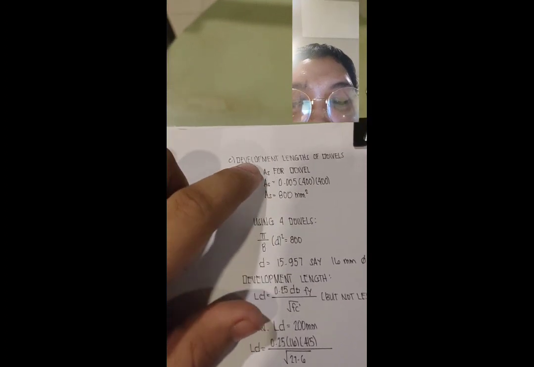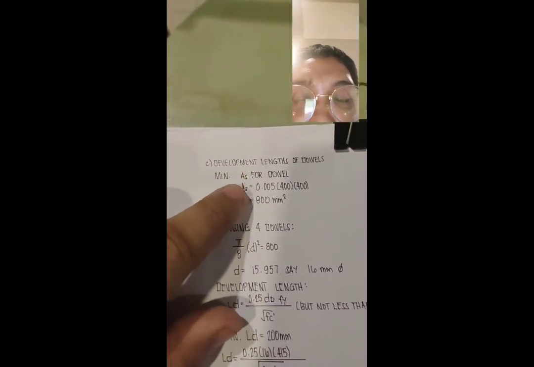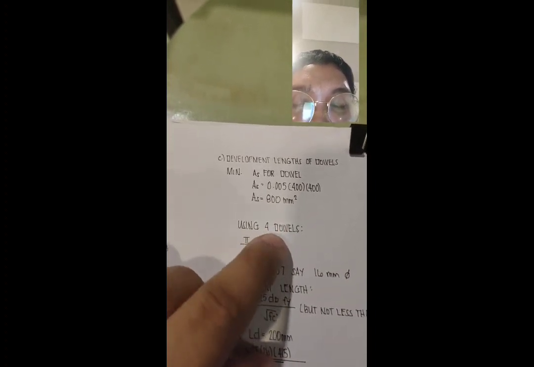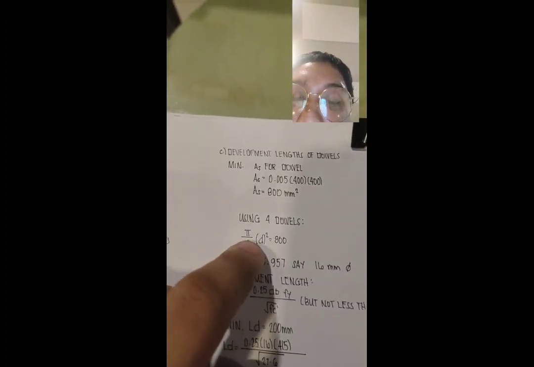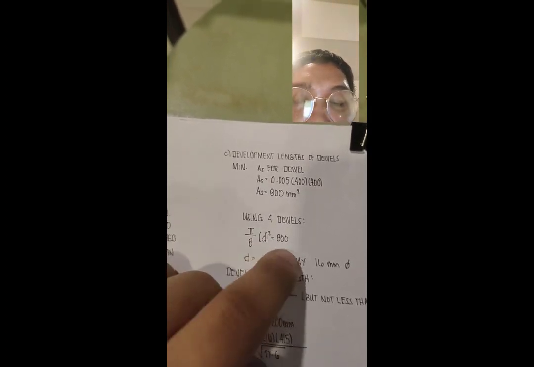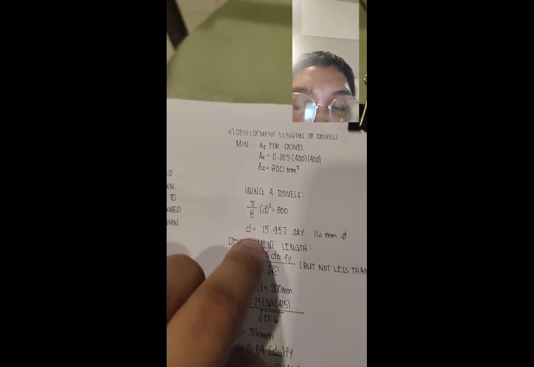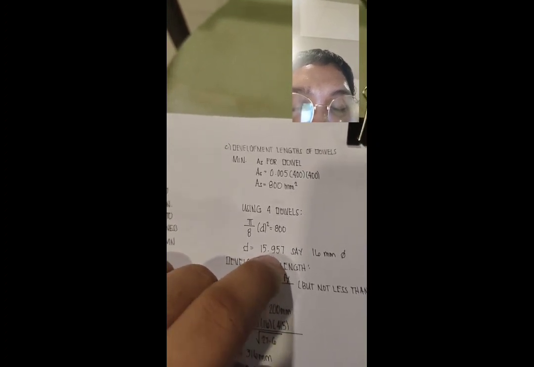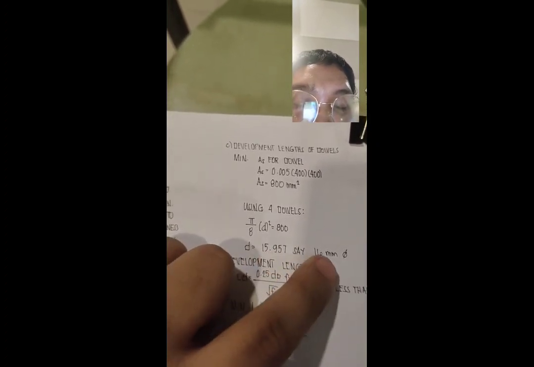Now, moving on to letter C, development length of dowels. Minimum As for dowel is equal to 0.005 times area. So we have here 800 millimeter squared. So using 4 dowels, pi over 8 times d squared is equal to 800. Therefore d is equal to 15.957, say 16 millimeter diameter.